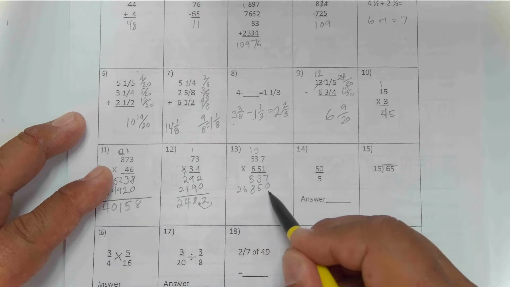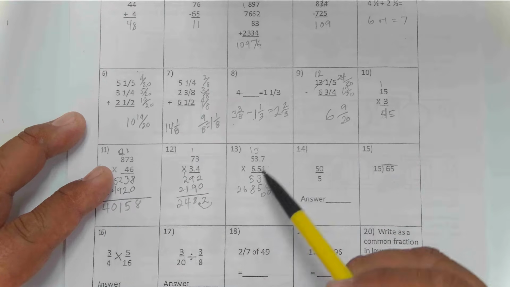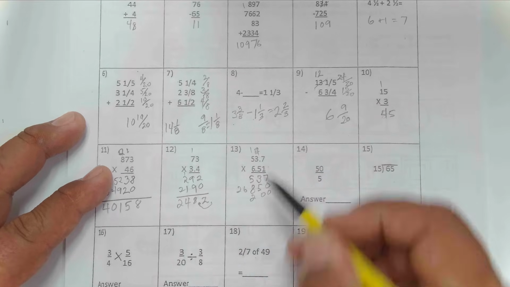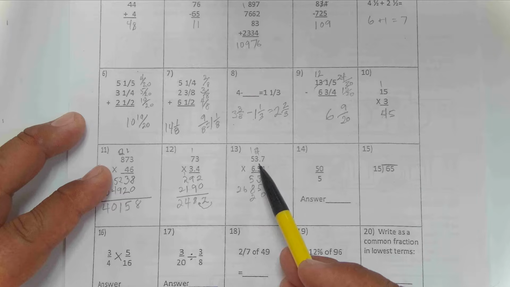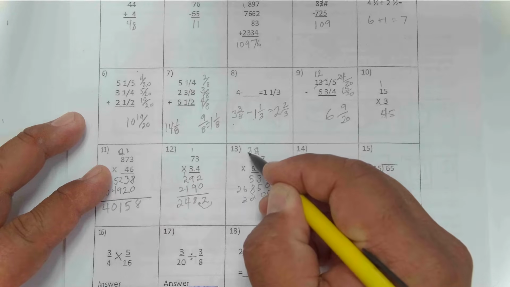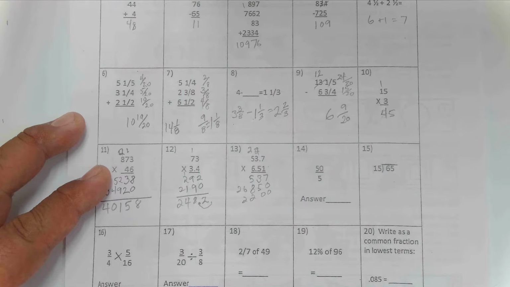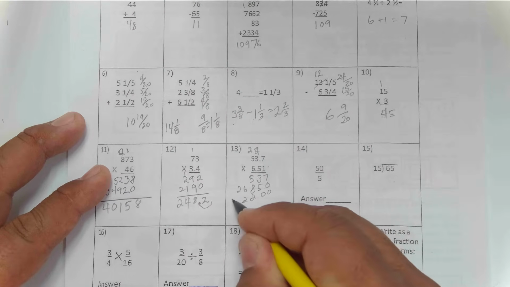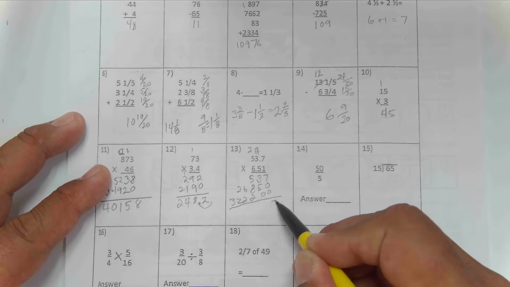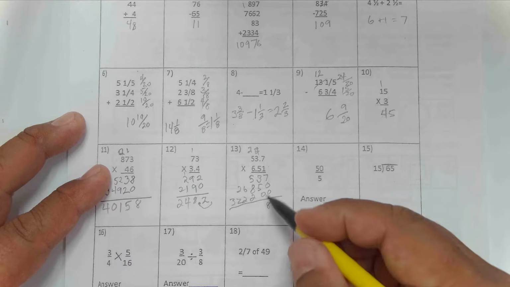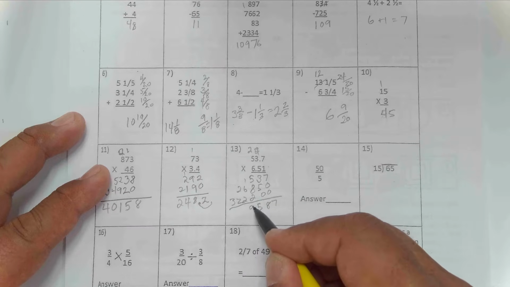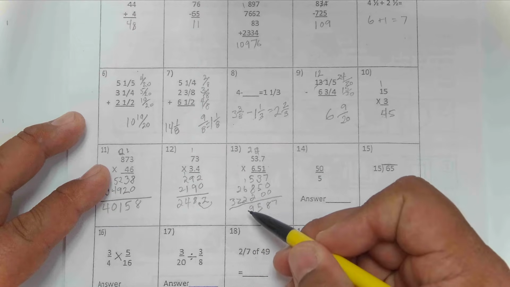Now you got two placeholders. 6 times 7, 42. 6 times 3 is 18, plus 4, 22. 6 times 5 is 30, plus 2, 32. Add them all together. 7, 8, 15, 9, 4.